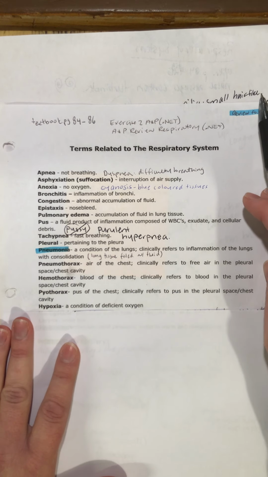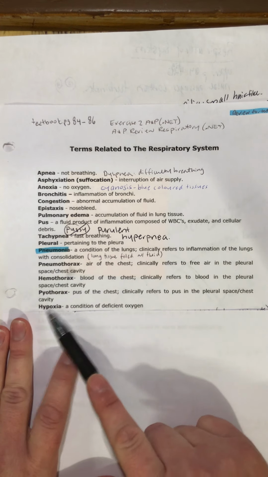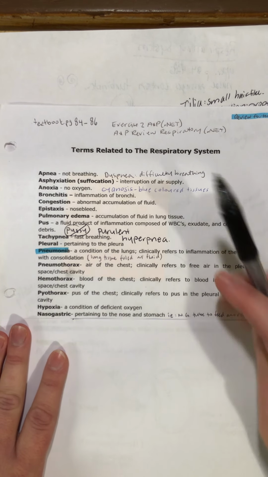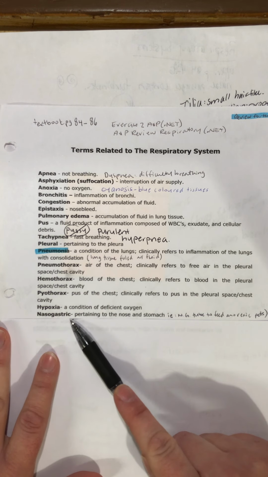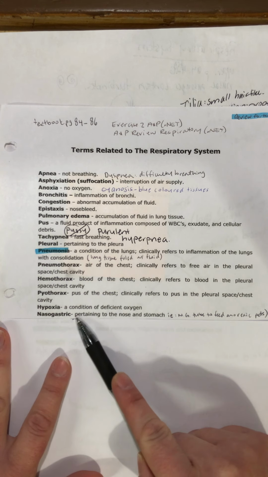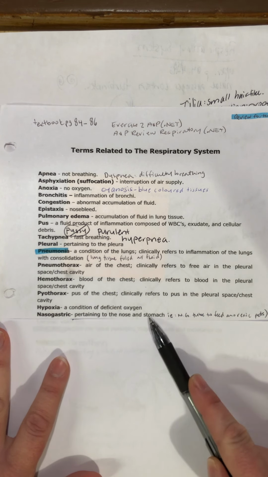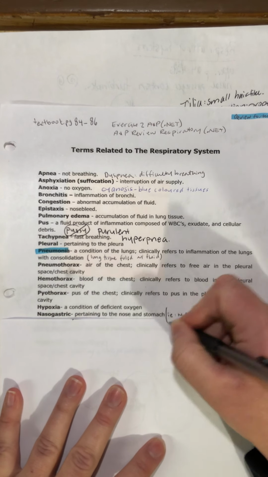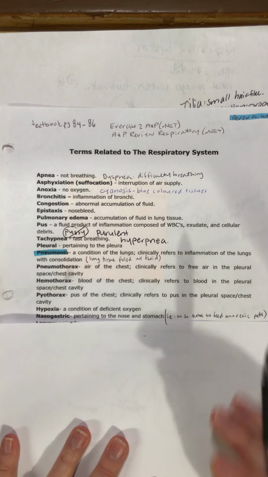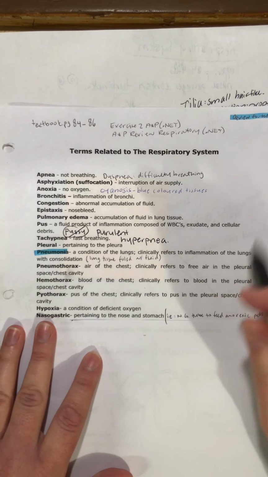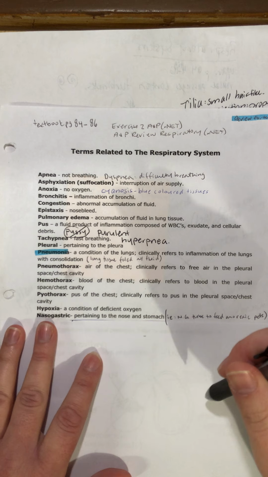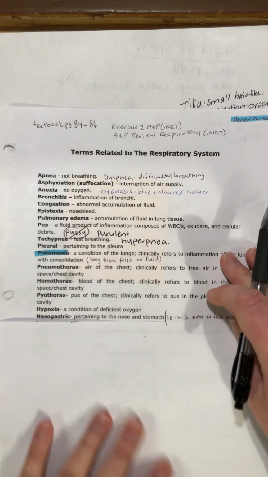So then we have hypoxia. So anoxia is no oxygen, hypoxia is deficient oxygen. Nasogastric. So we can just use our word parts to figure this out. Naso is nose, gastr is stomach, ic is pertaining to. So nasogastric is pertaining to the nose and stomach. We will sometimes place nasogastric tubes to feed pets that aren't eating. So it goes into the nose. The nose articulates in that pharynx area. Instead of going into the trachea, which is where air would go, we just put the tube into the esophagus to get down to the stomach.